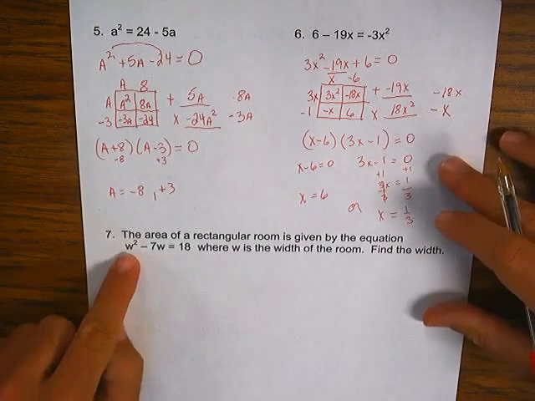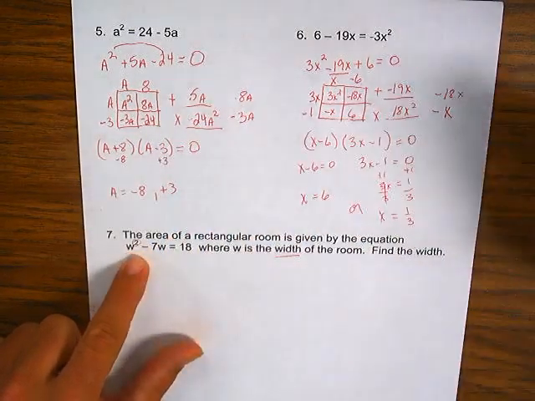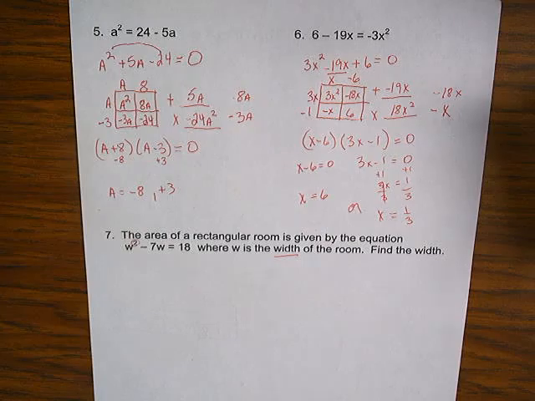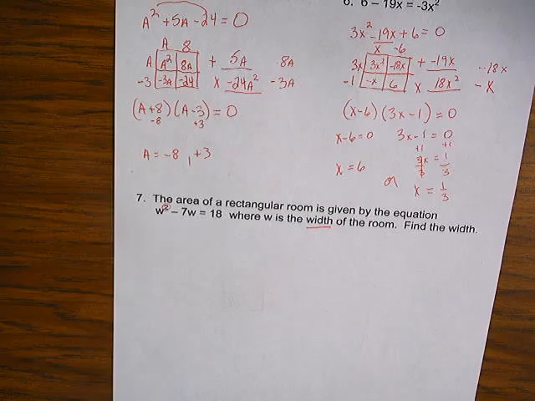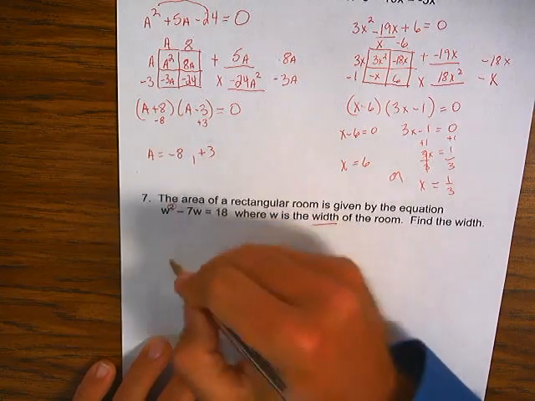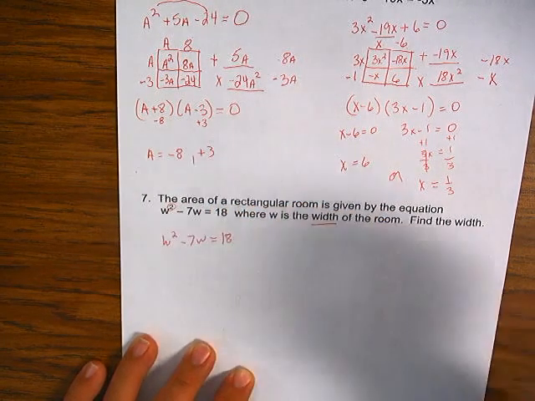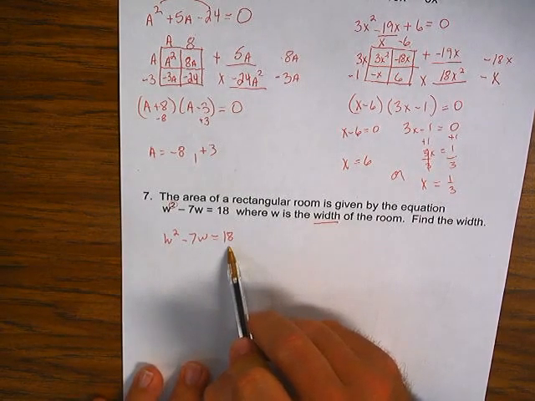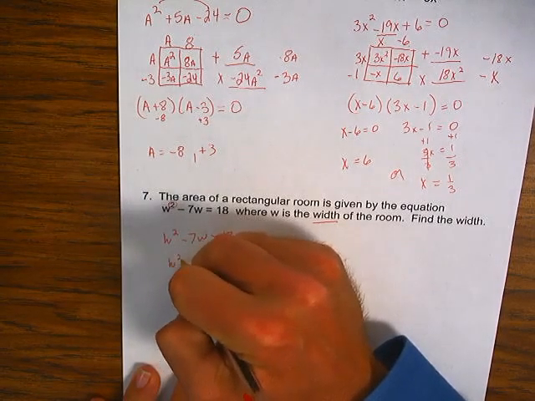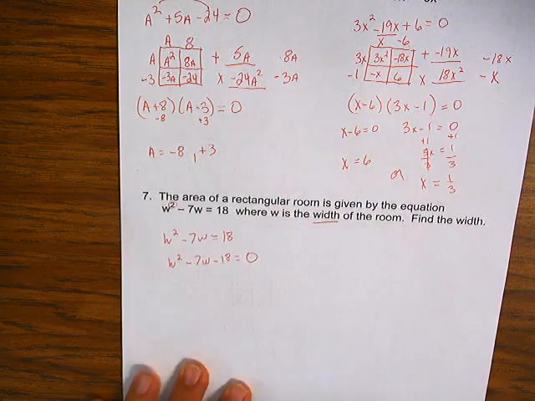Okay, now W stands for what? Width. Okay, we know it's a quadratic. How do we know this is a quadratic? Because of the square. Okay, so now one way to solve for W would be to factor. Okay, now when I have this, what do I need to do first? Get them all on one side. Okay, so how am I going to move that 18? Subtract it. So I have W squared minus 7W minus 18, set it equal to 0.